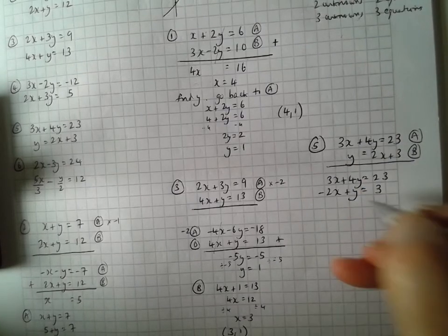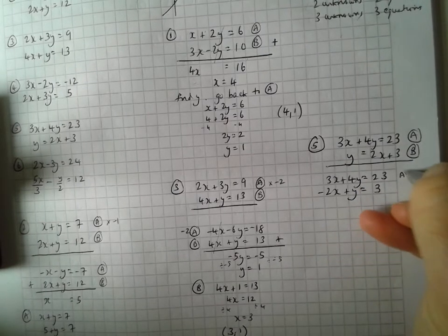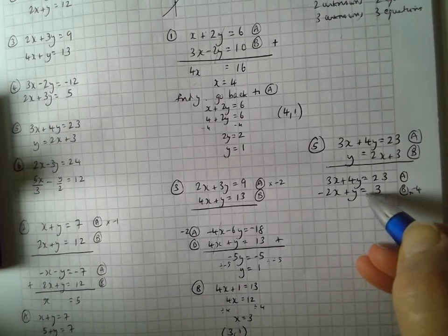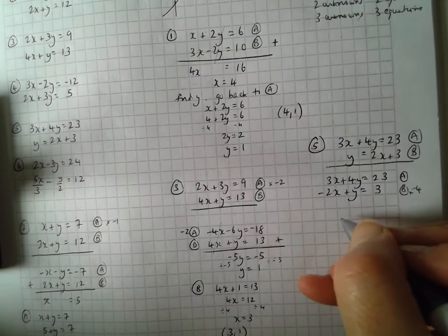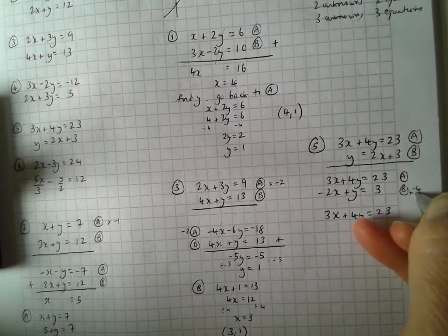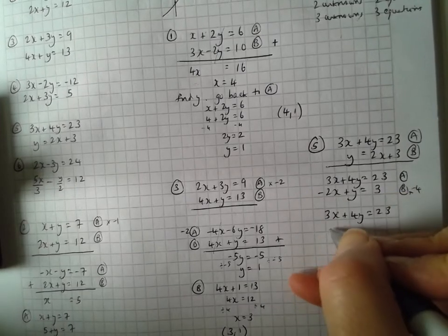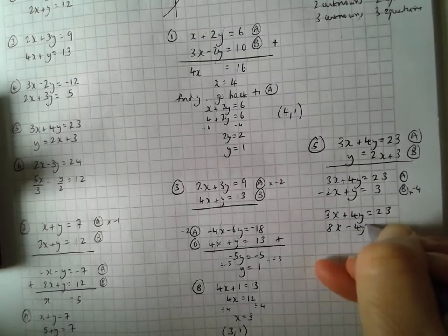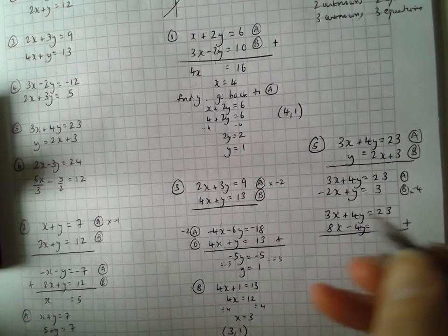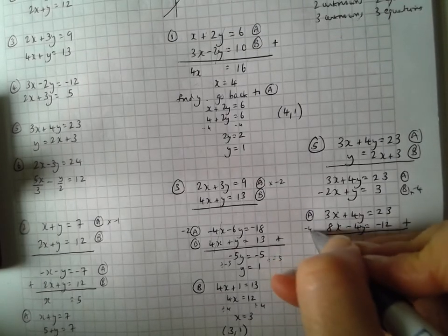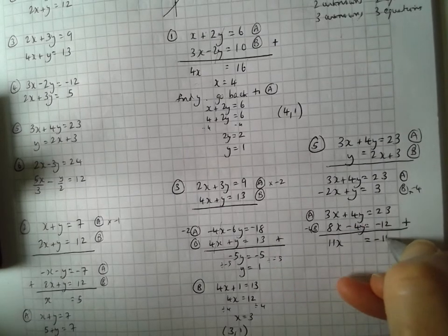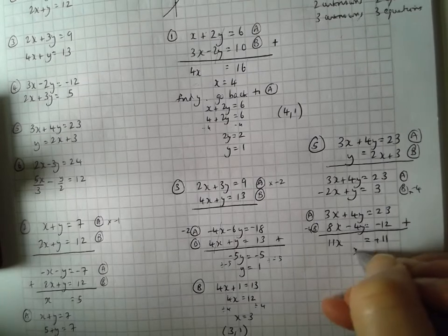So I've moved the minus 2x to the left hand side. Now you can see if I multiply B by minus 4, I'll get it to be the same size and opposite sign on the y's. So A is 3x plus 4y equals 23. Minus 4 times B would be 8x minus 4y is equal to minus 12. Add the two together. So this was A and minus 4B. Add the two together. I've got 11x is equal to plus 11. So x is equal to 1.